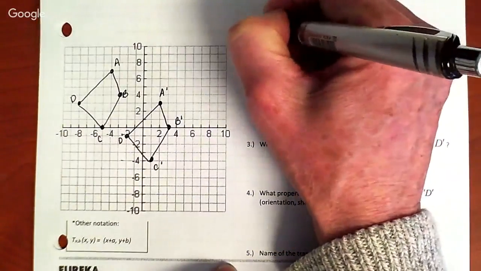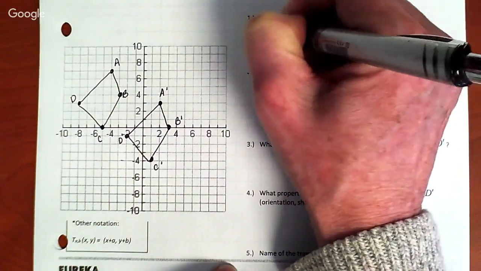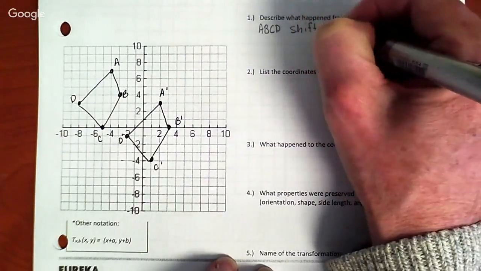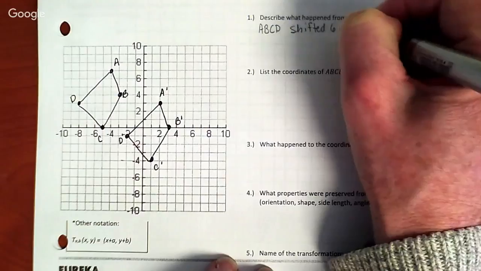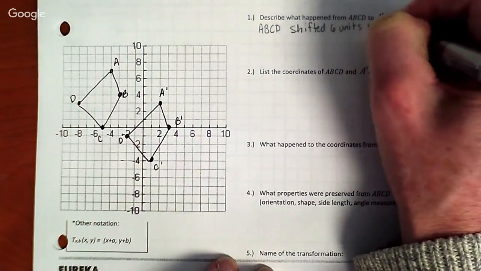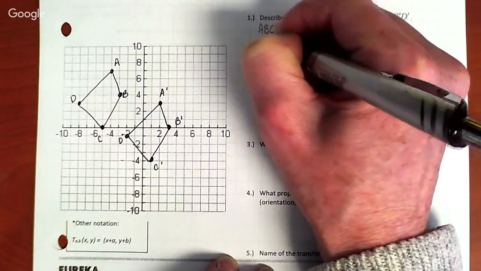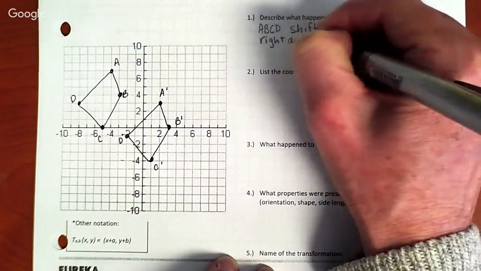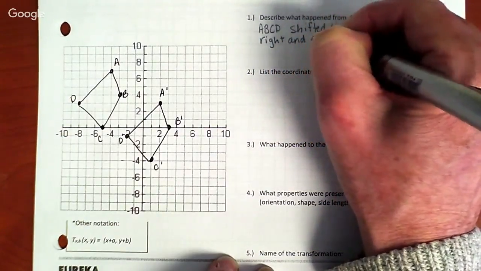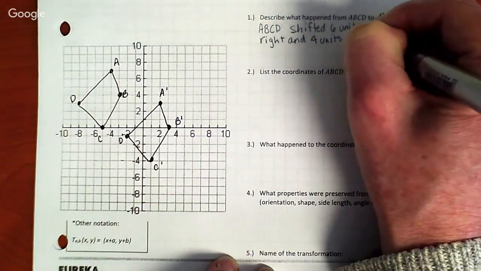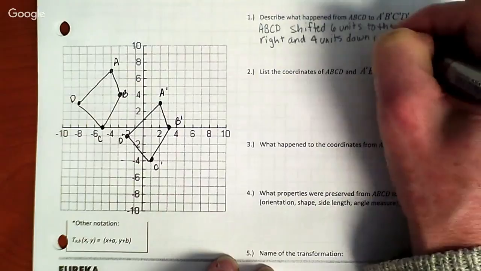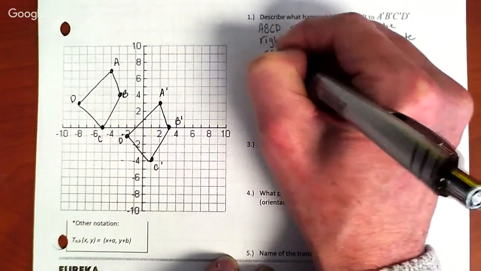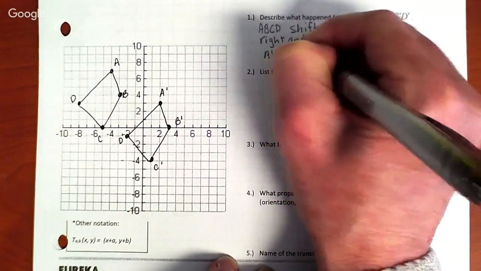A, B, C, and D shifted 6 units to the right and 4 units down to create A prime, B prime, C prime, and D prime.